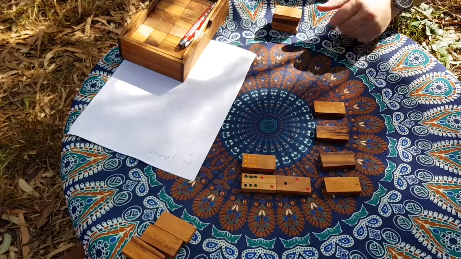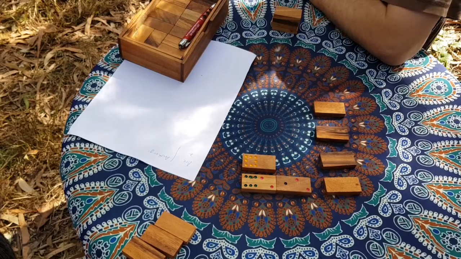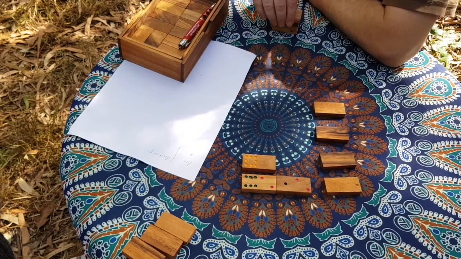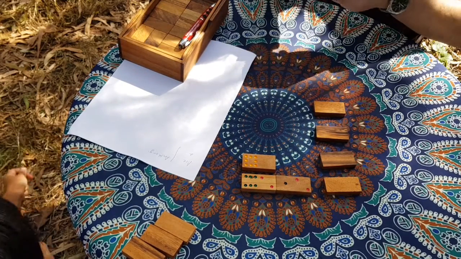Now, I'm thinking to myself, there's not much I can gain by putting next to the 0, is there? So what are my choices? I could take a domino, and I've got to look at the ones I've got here.